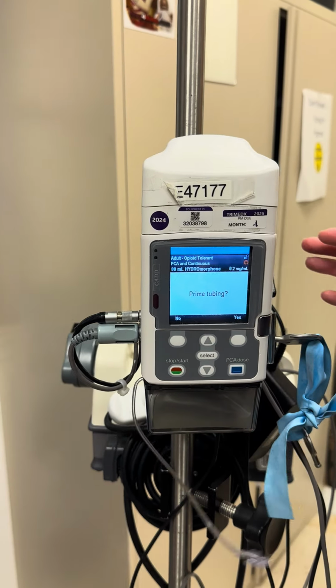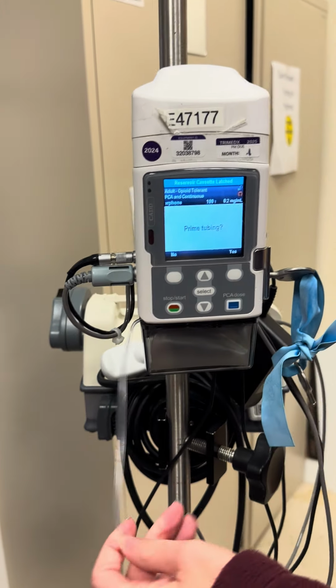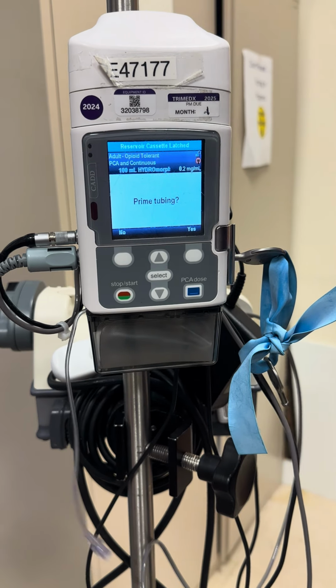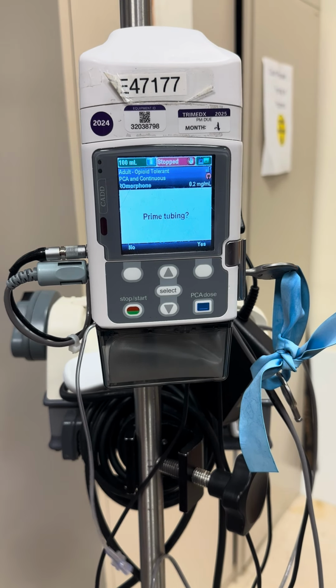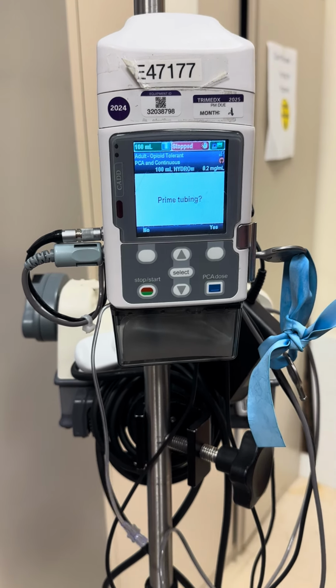And then you'll push it up and then you can close your clamp. So now it recognized that our cassette is in. It's gonna ask you to prime your tubing. Your PCA pump will prime your tubing for you.